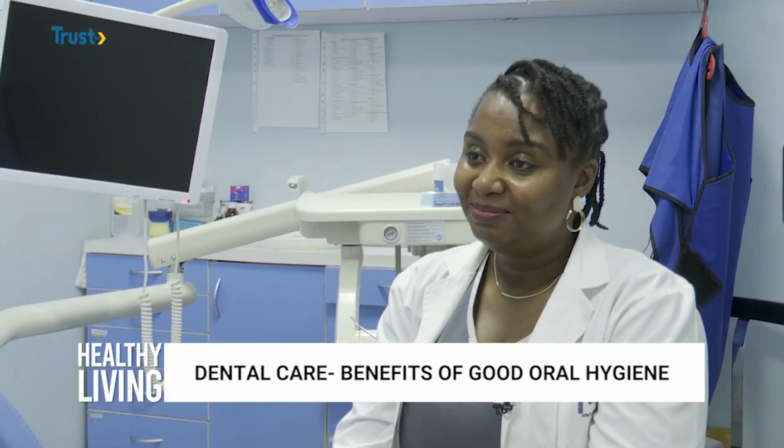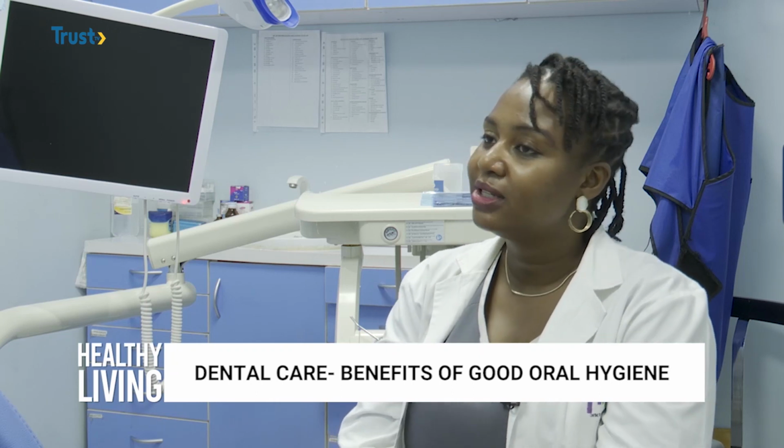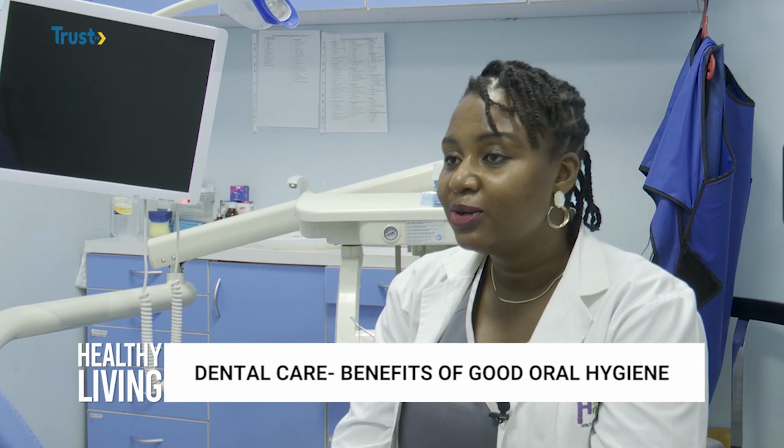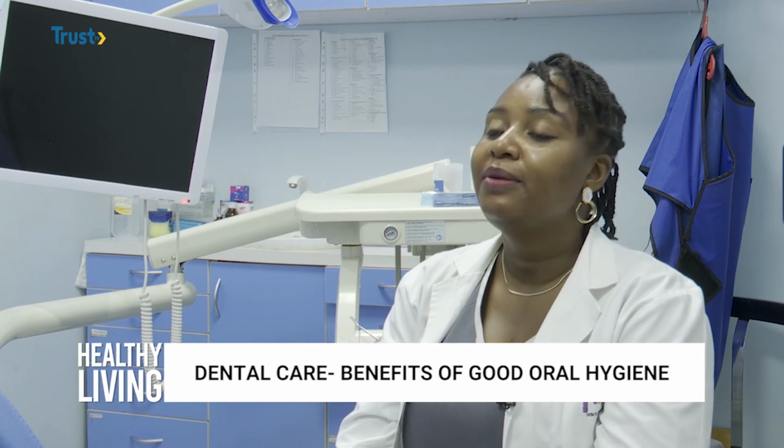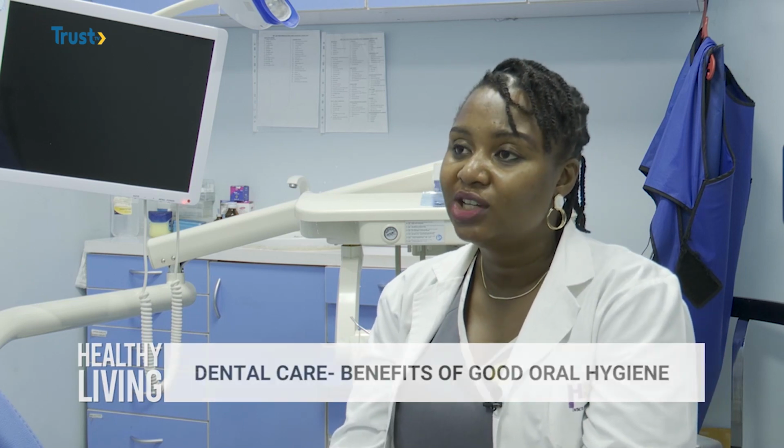Brush twice daily. Visit your dentist every 6 months. Use a fluoride containing toothpaste and a medium texture brush. If you have all of these things in check, you shouldn't have any problem with your dental.